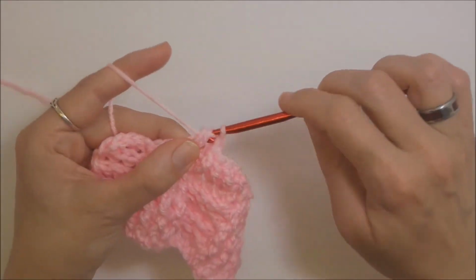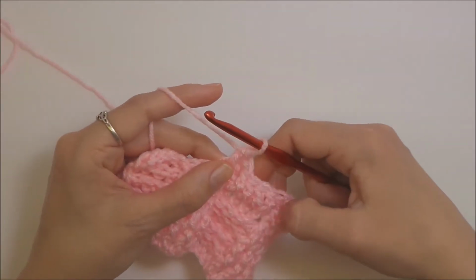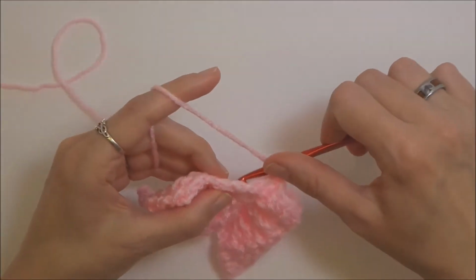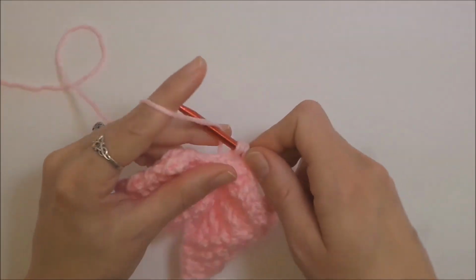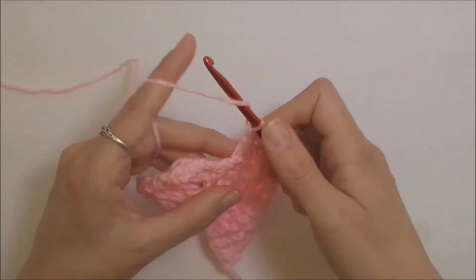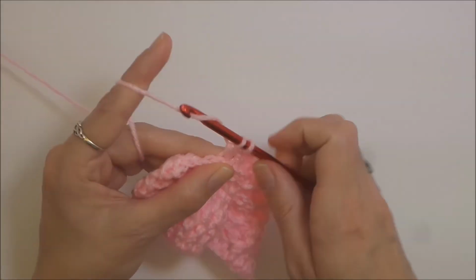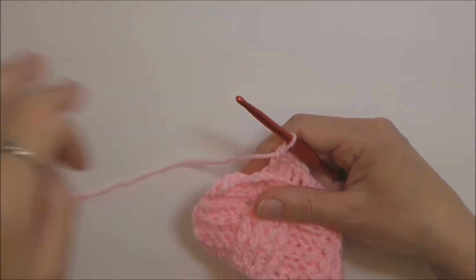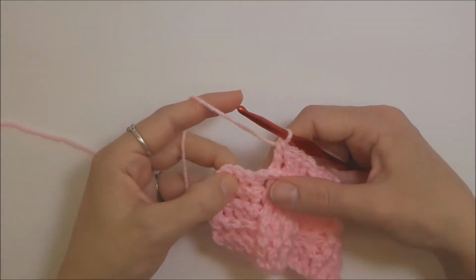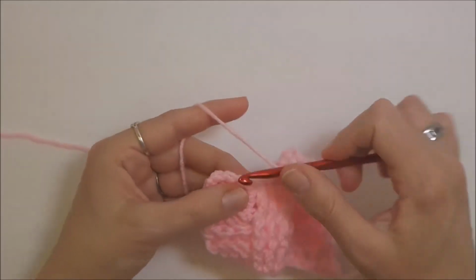And once you finish this row, you'll just follow what pattern is for that row that you just completed. And then the last 4 stitches will be front post.